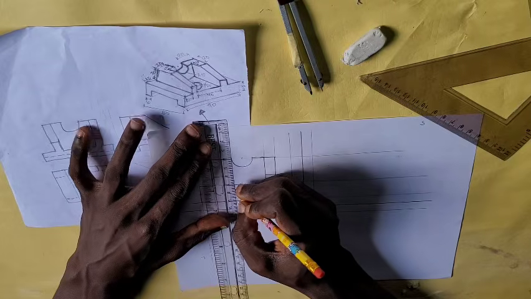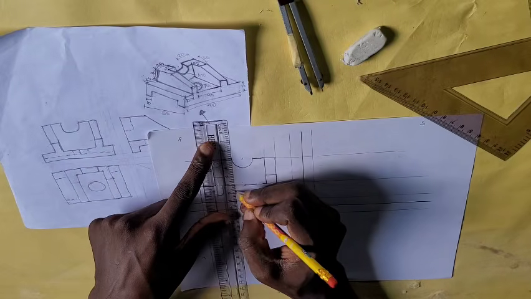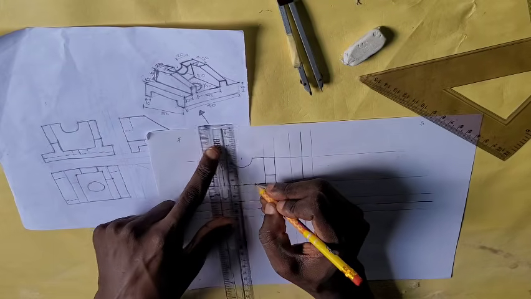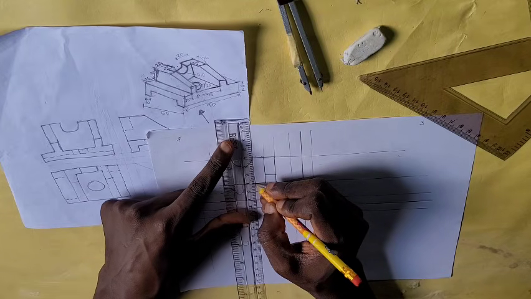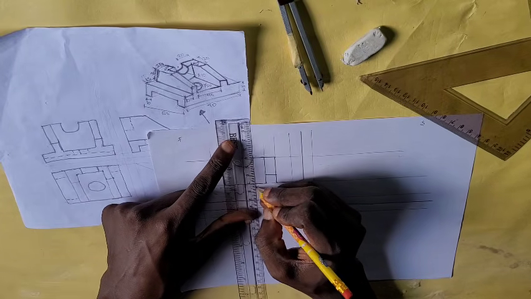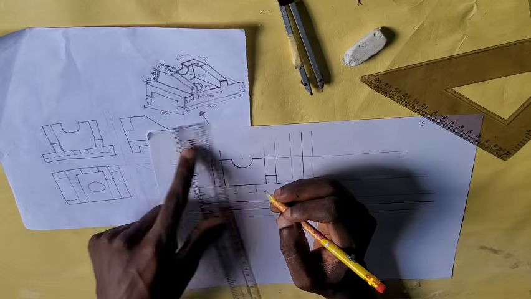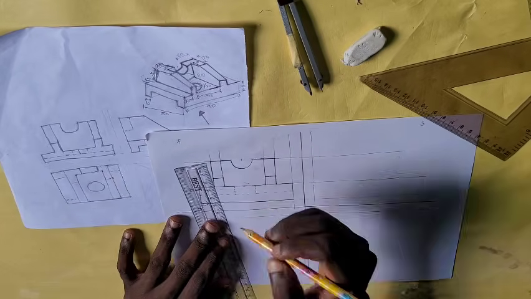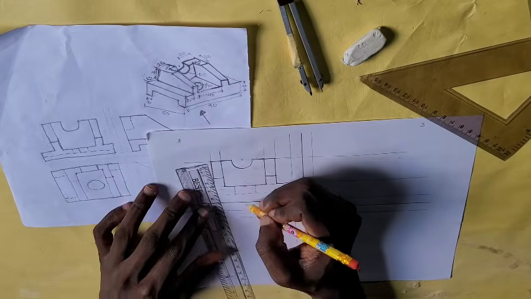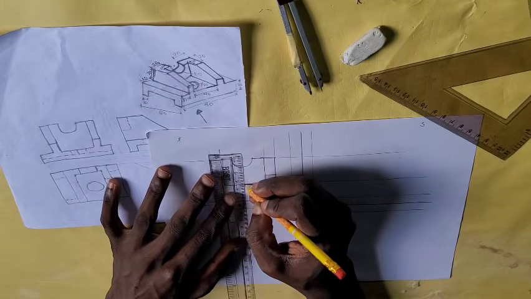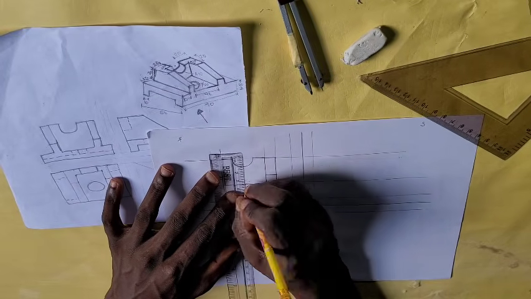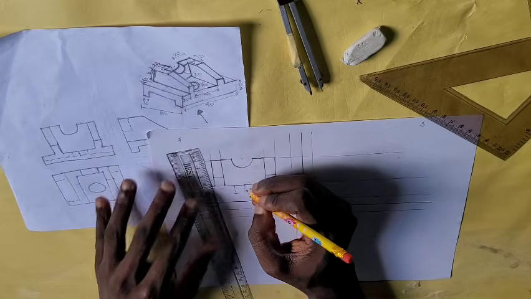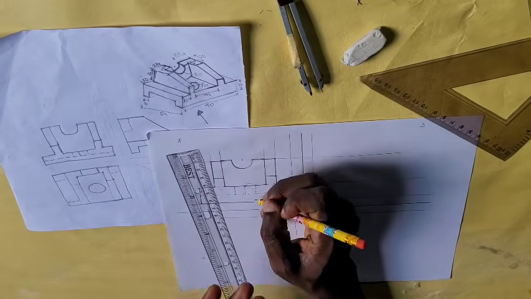Just make sure that you place your ruler very well. Yes. So I can just leave it like that, or for the circle, I can draw a line, use a point, and do it like this. Or you may decide to leave it the way it is.